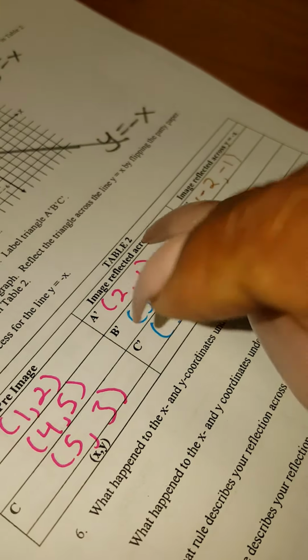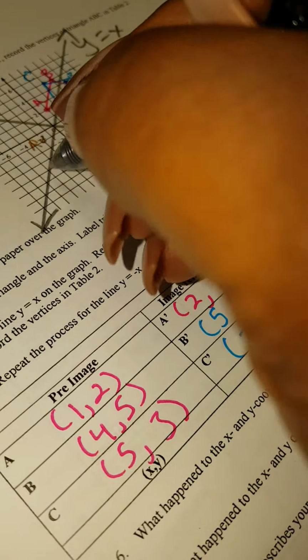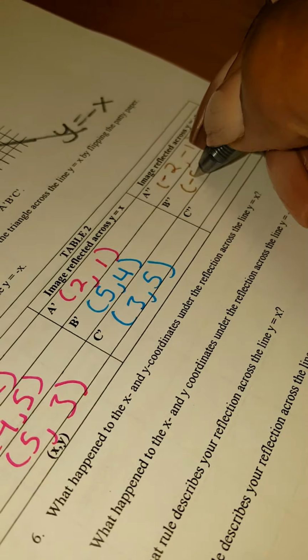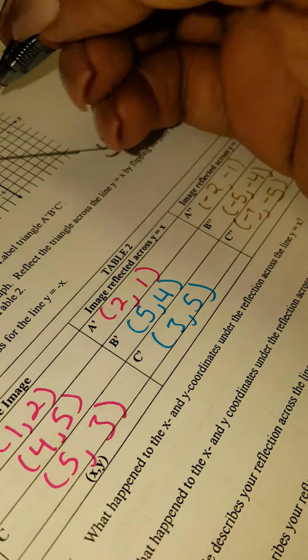What about B prime? -5, -4. What about C prime? -3, -5.